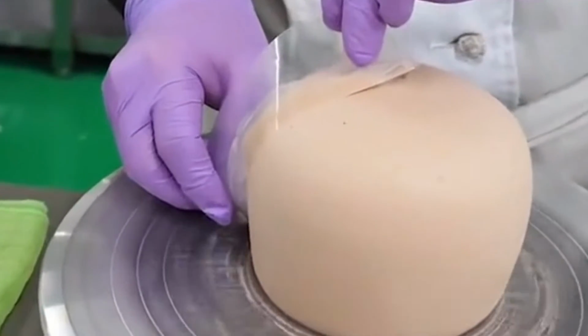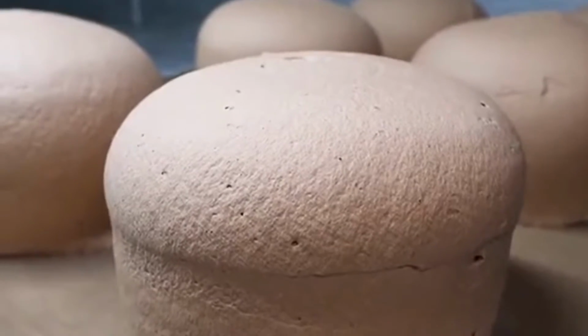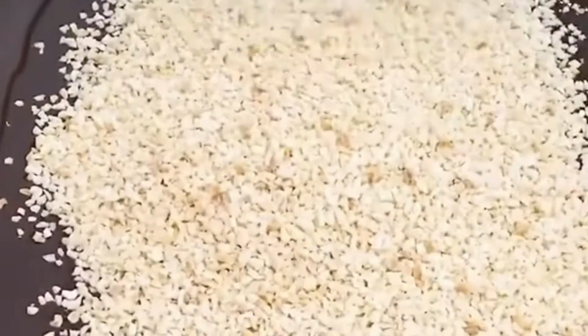The chocolate cream is spread on the outside of the cake. With the help of the gadget, the surface will be flat. Then put it in the dryer and let it wait. The chocolate is melted through a hot water compartment. Peanuts are added to the cake for texture.